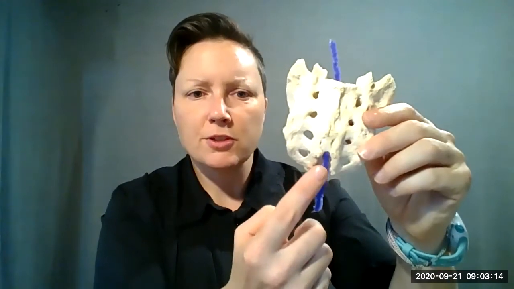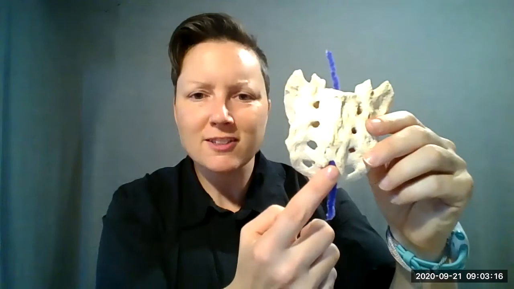The very inferior end of it is called the sacral hiatus, which is there because the fifth lumbar vertebrae, and sometimes the fourth, but definitely the fifth lumbar vertebrae have lamina that don't fuse. And so it forms this opening instead.